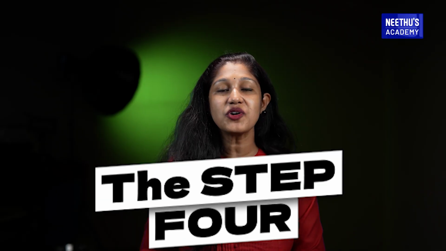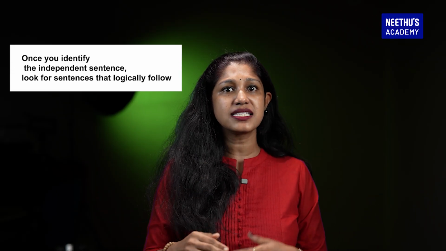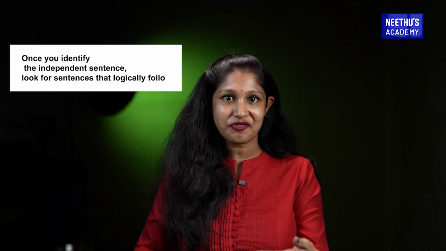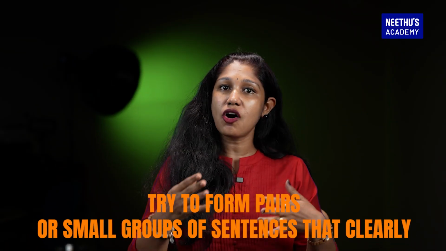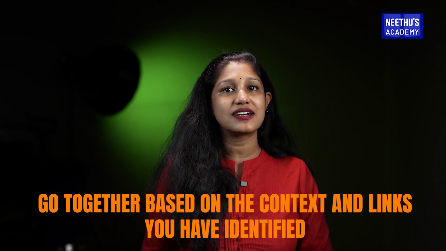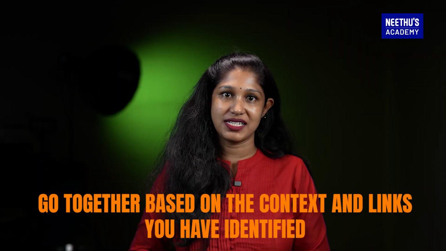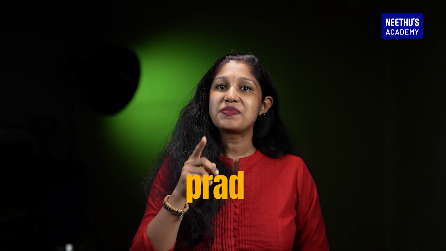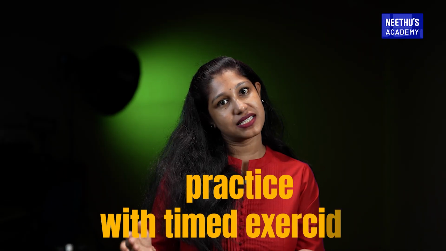Moving on to step 4, create logical pairs. Once you identify the independent sentence, look for sentences that logically follow. Try to form pairs or small groups of sentences that clearly go together based on the context and links you have identified. Moving on to step 5, practice with timed exercises.